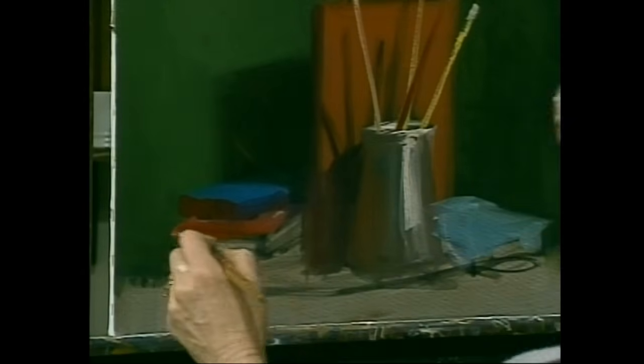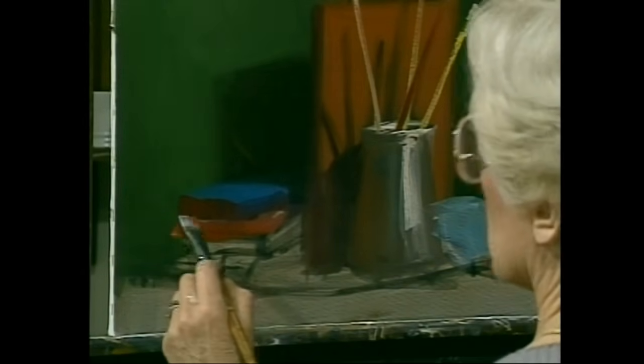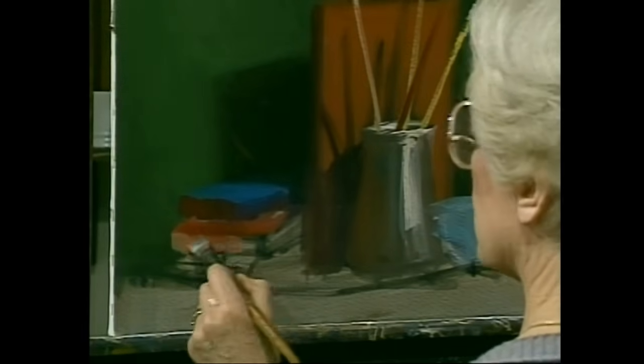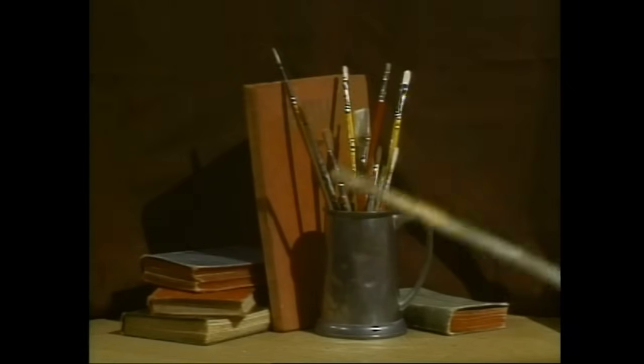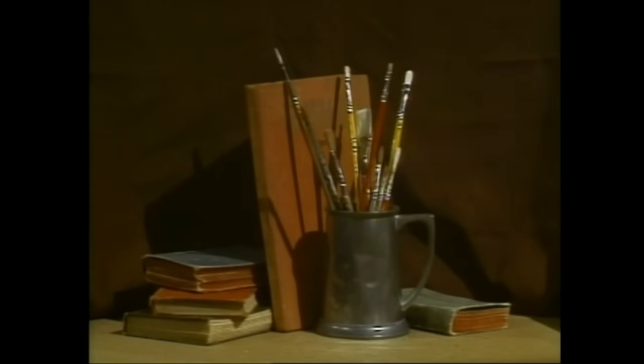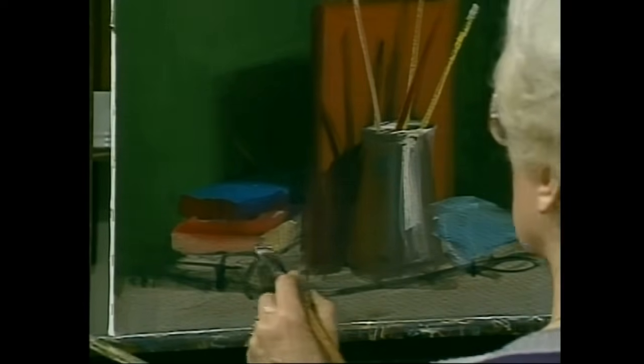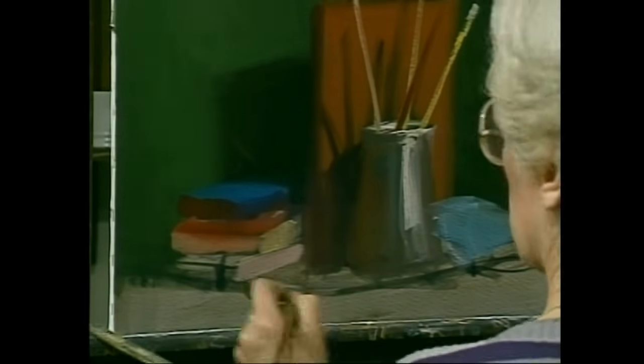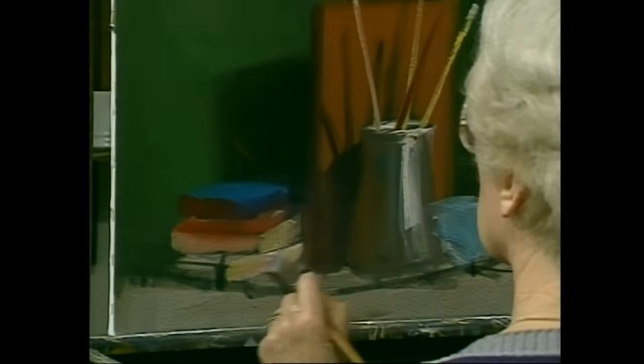So I want to lay all this in with paint so that I can actually paint the books, develop their characteristic with a palette knife. Because a palette knife makes straight lines so nicely, I think it's a good instrument to use. I'm not committed to a brush all the time. I'm not committed to doing something the same way all the time. Neither are you.